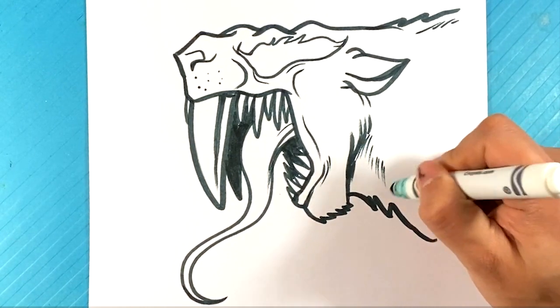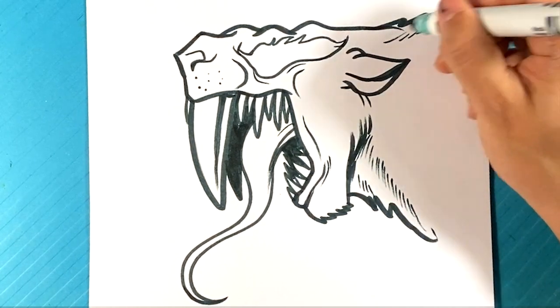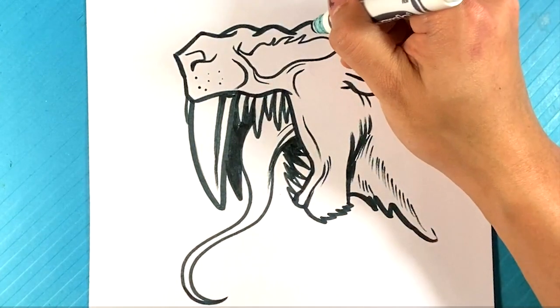I'll draw some thin lines here to show some fur here. Real thin, not all over, but a little bit over here and there. If you have any requests, make some.